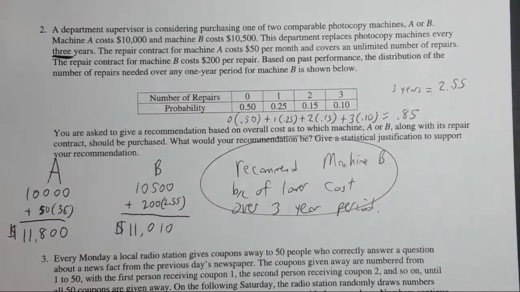Done. That was an expected value problem that I gave you for an assessment. I don't remember which assessment it was, but that's the one I gave you. Oh, phenomenal.